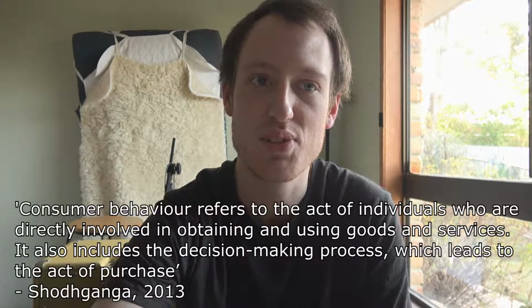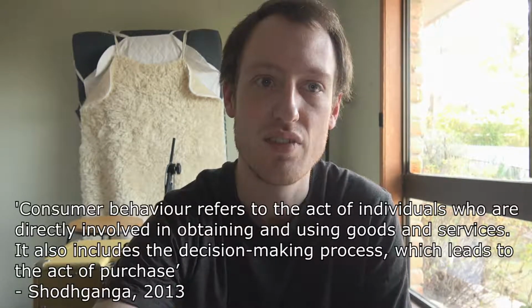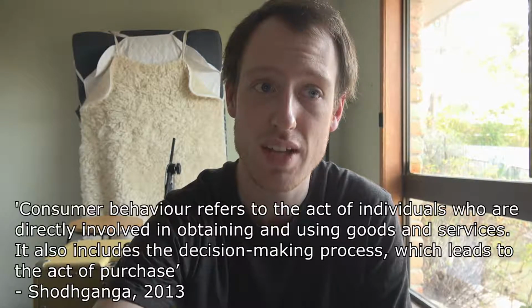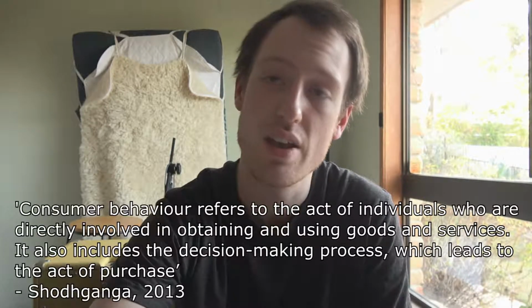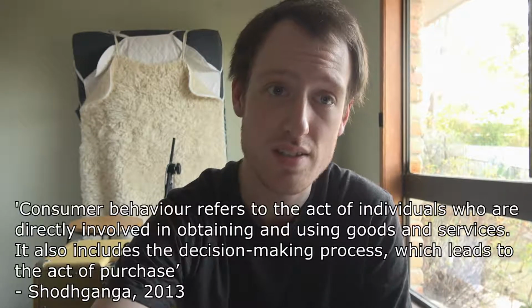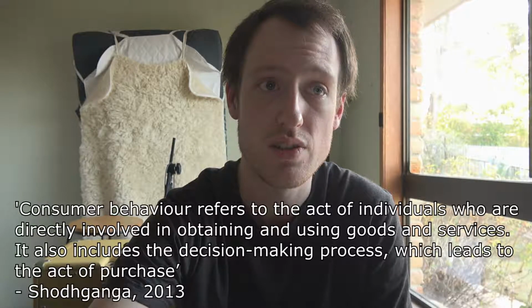Shodhganga states consumer behavior refers to the act of individuals who are directly involved in obtaining and using goods and services. It also includes the decision-making process, which leads to the act of purchase. Once we had selected our target market, we had to delve into their behavior. Why did they not consider going to Dreamworld as their first port of call for fun? Were they avoiding the park? What did they do instead? How did they go about doing it?